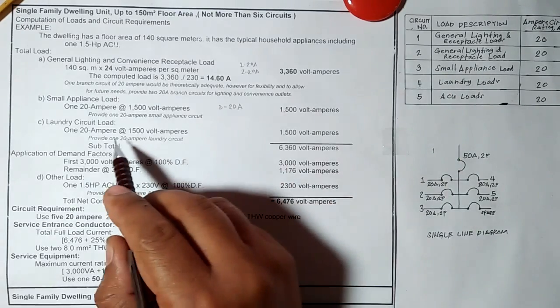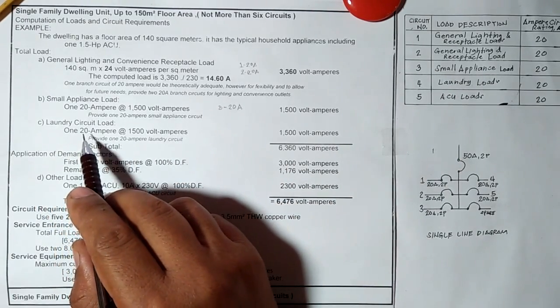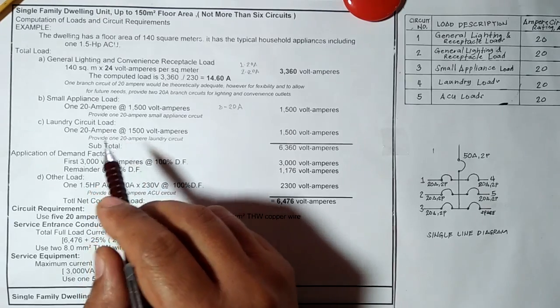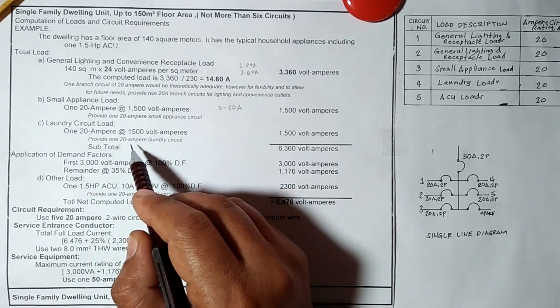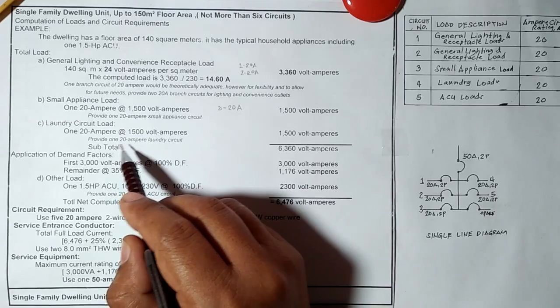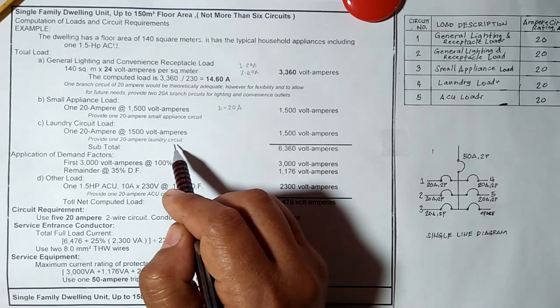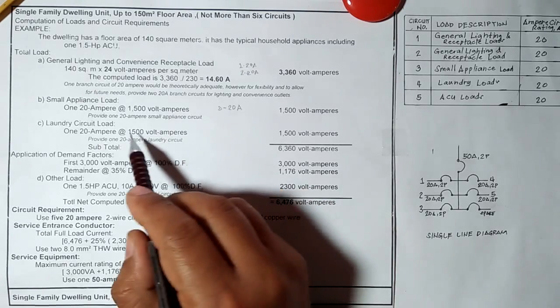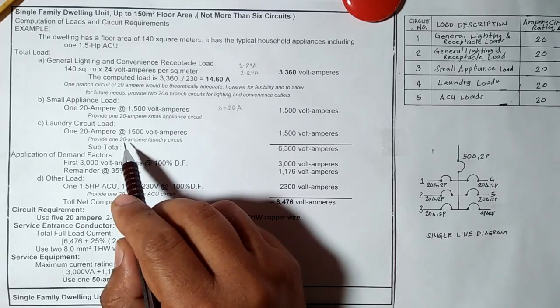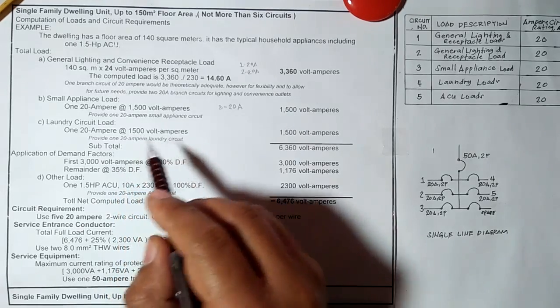Alright. So, C, laundry circuit load. In the Philippine Electrical Code, to create multi-branch circuits, we have to provide a 120 ampere laundry circuit. So it is a dedicated branch circuit as per Electrical Code, at 1,500 volt amperes.